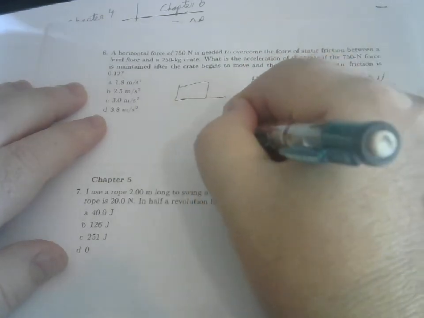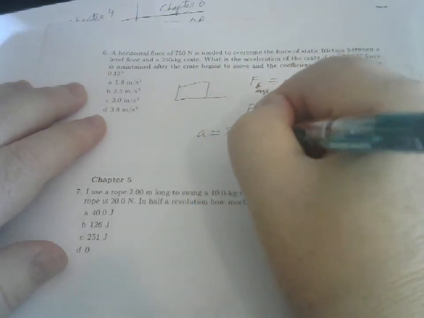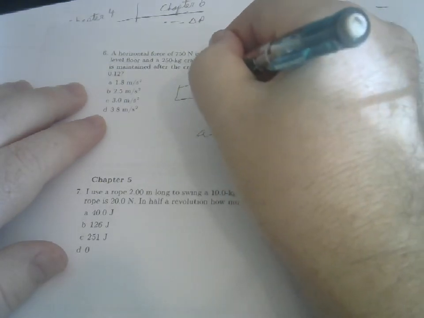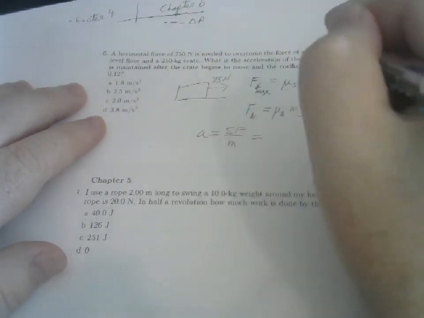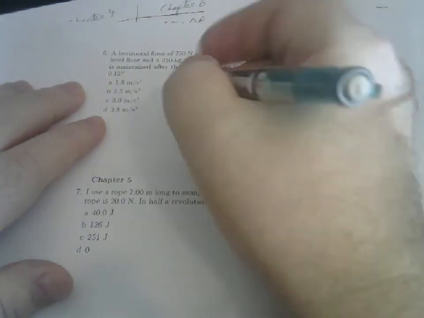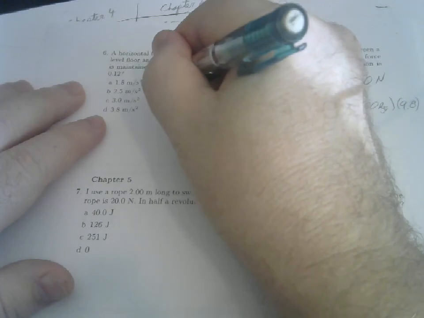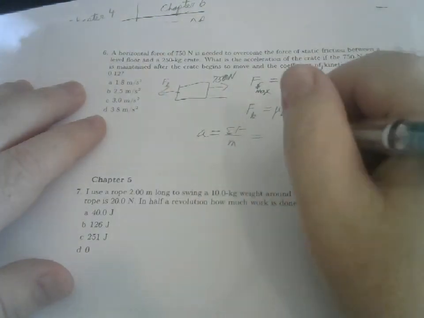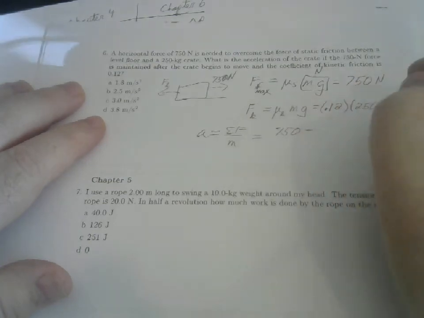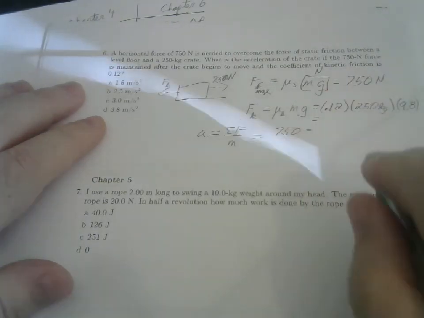Acceleration equals the sum of forces divided by the mass. We will have 750 newtons going that way, and the force of kinetic friction going that way. So it'll be 750 minus, let's go ahead and calculate that.